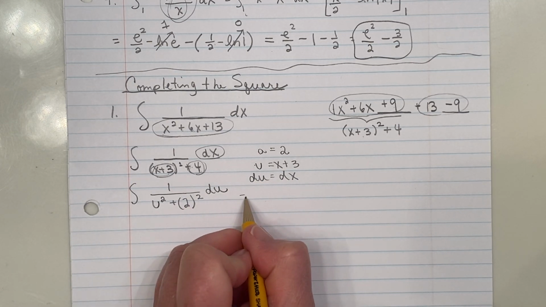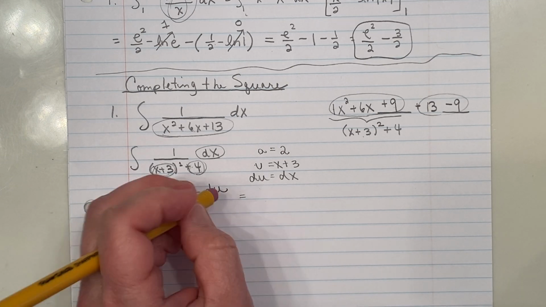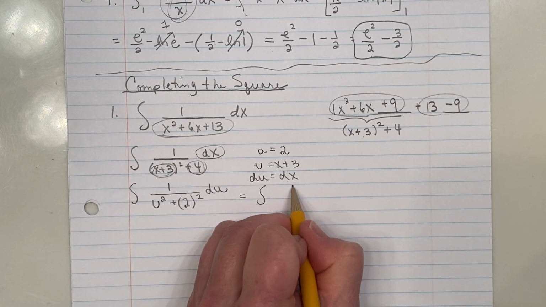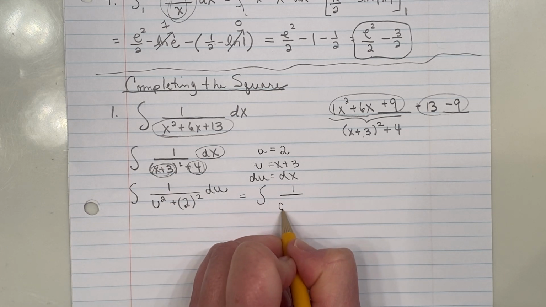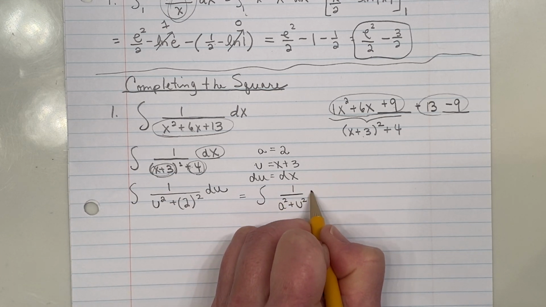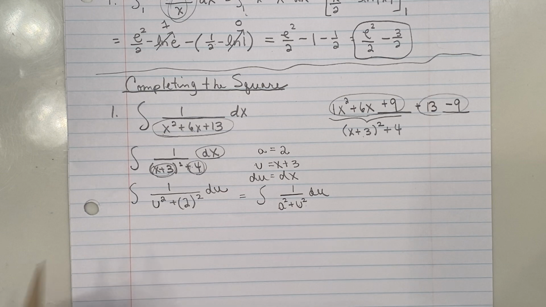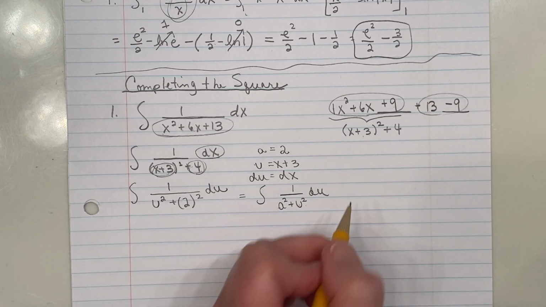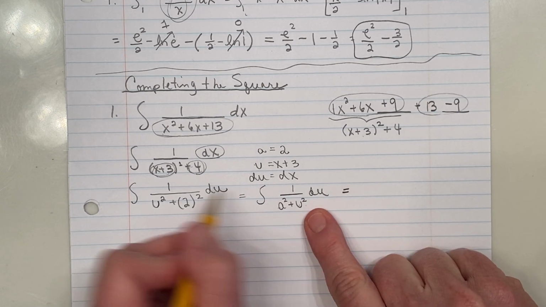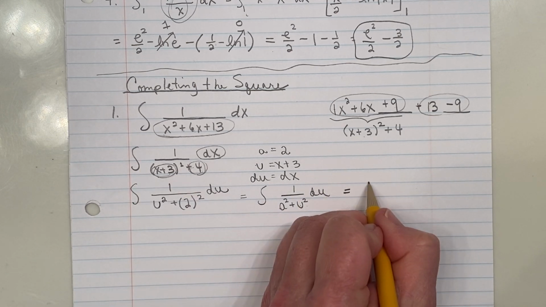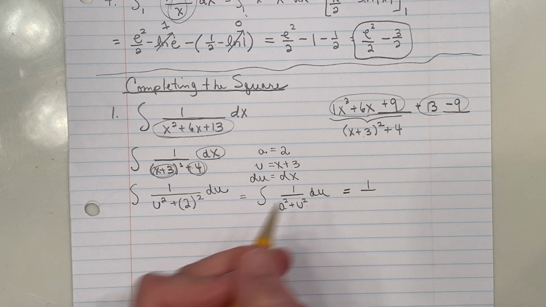I think the way you learned the arctan integral was maybe something like this. You might have seen it as 1 over a squared plus u squared du. But it doesn't matter the order here. All right, for this format right here, which is equal to this right here, the antiderivative was a constant multiplier, 1 over a.